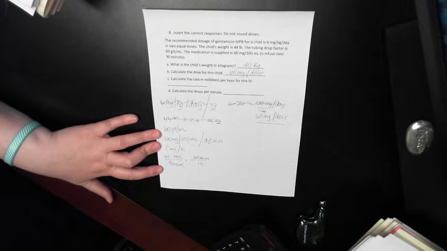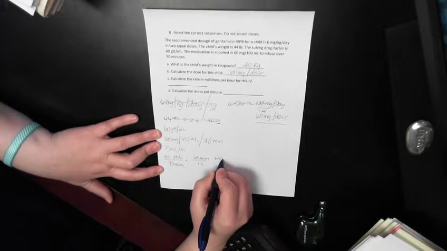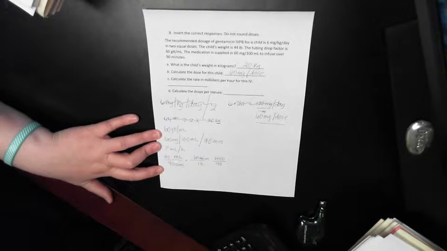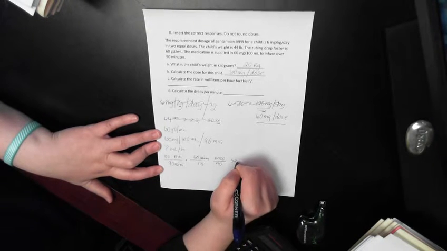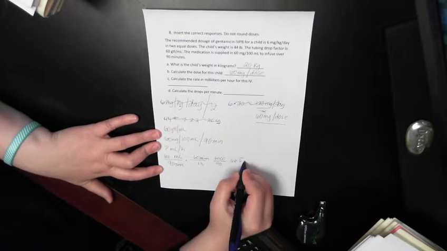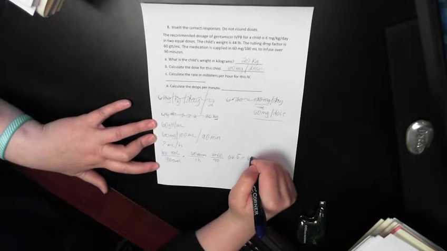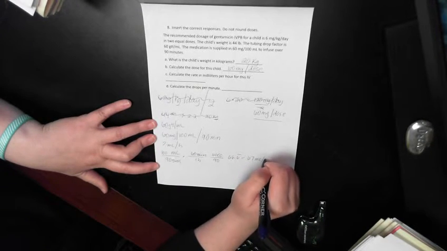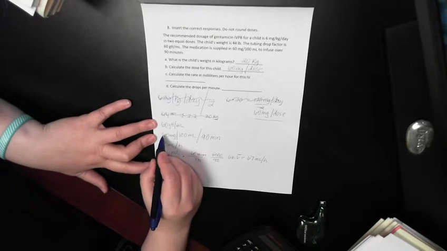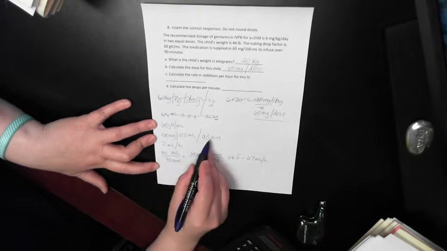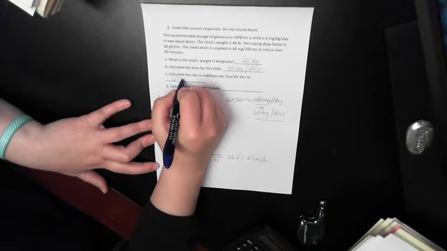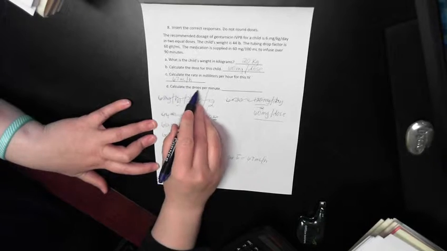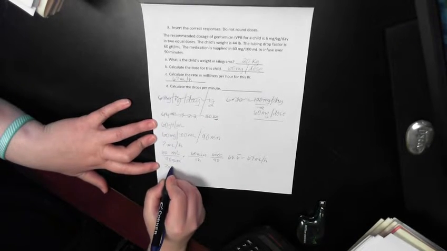So we would have 100 times 60, which is 6,000, divided by 90, which gives us 66.6 remaining. So I would round that to 67 milliliters per hour. So now we've used this information, and that goes here, 67 milliliters per hour. So now we want to calculate the drops per minute.